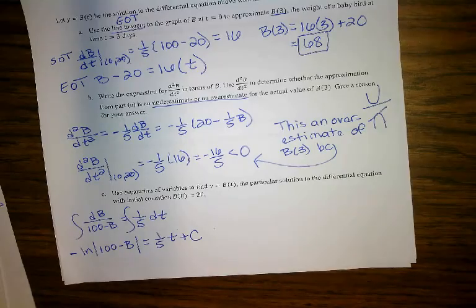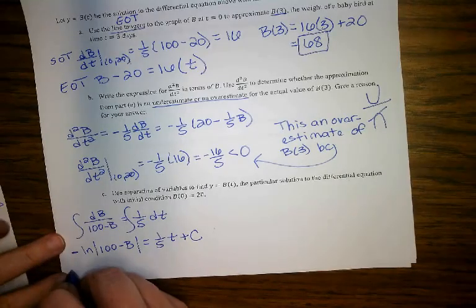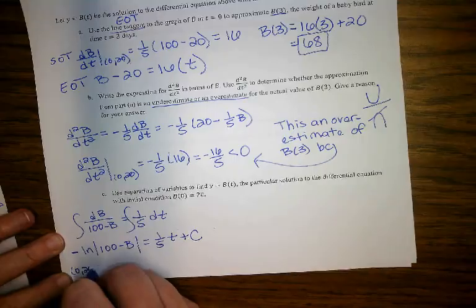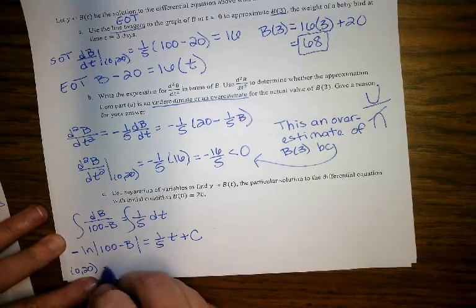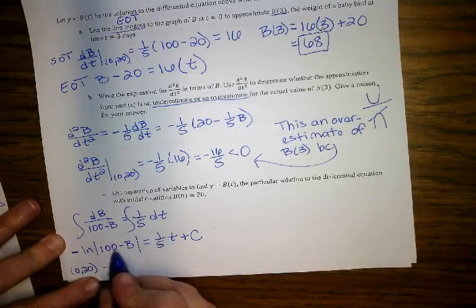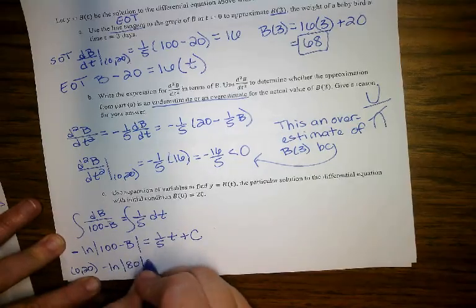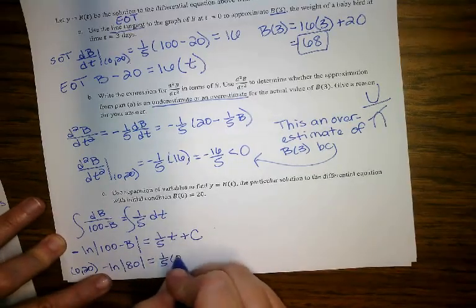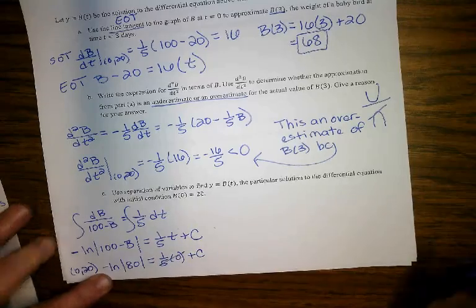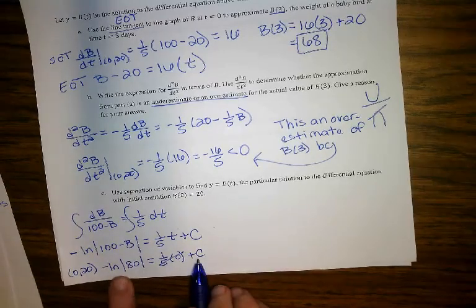Well, we're going to plug in 0, 20. So 100 minus 20 is 80. And that would be 0. So my c is negative 80. So that would be your third point if you solve for c. The last point would be, can you solve for b?